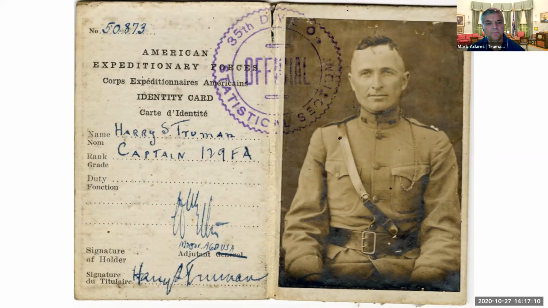His name is Captain. It's got some letters and numbers there we haven't talked about. After it says Captain, it says 129FA. That's a tricky one. Anyone take any guesses? I know we've got some ringers in the audience. Maybe they can help us with this one. 129FA. So that might be more for an adult to respond to. I know there's some people associated with some Truman sites tuning in today.